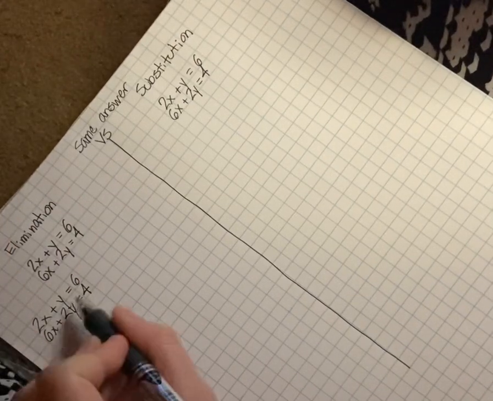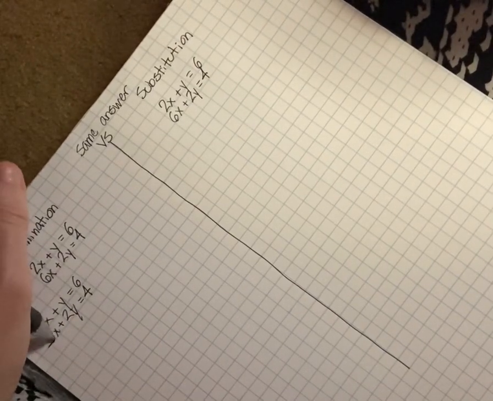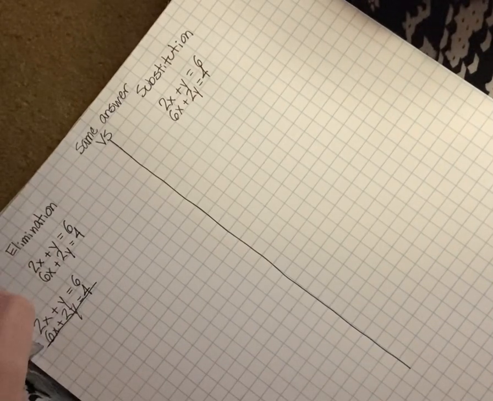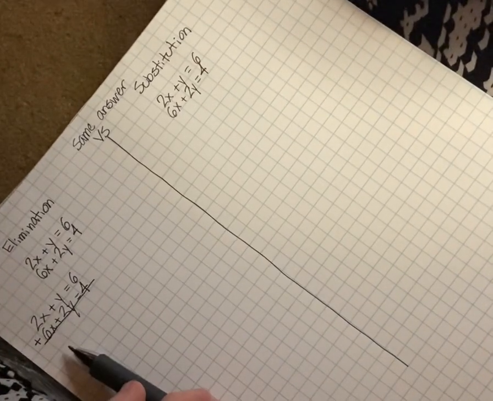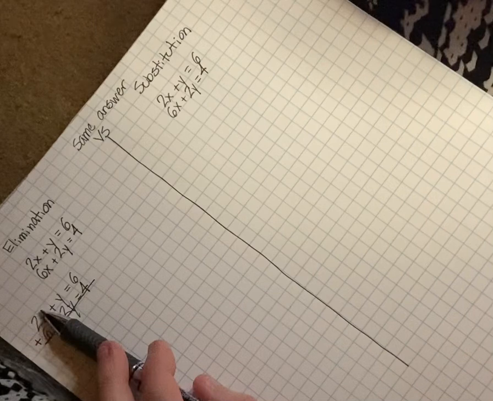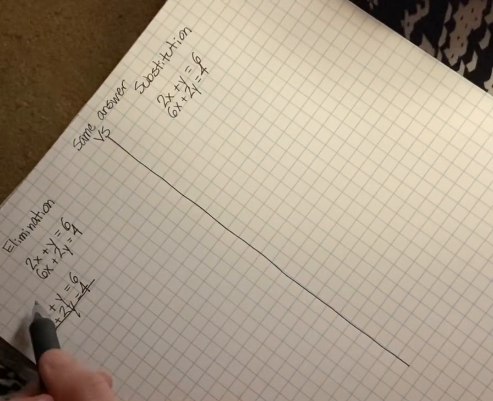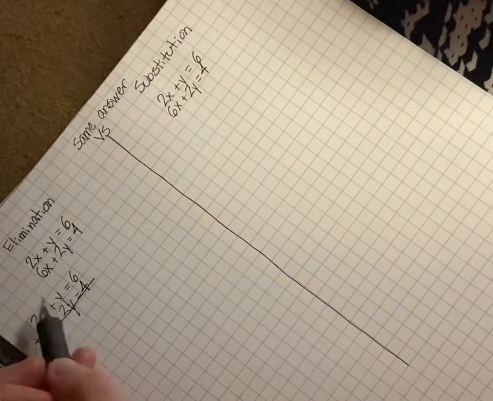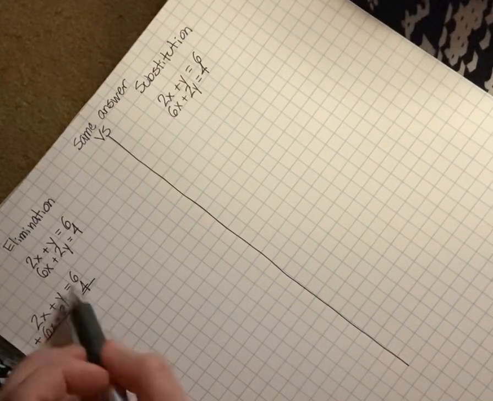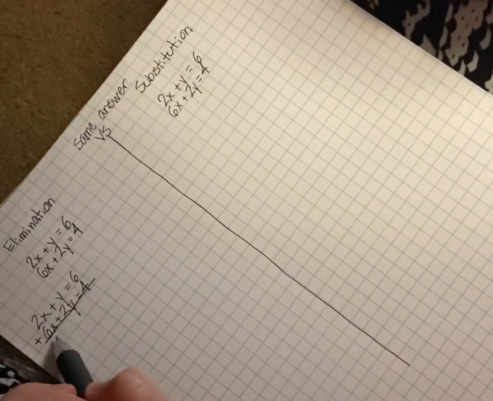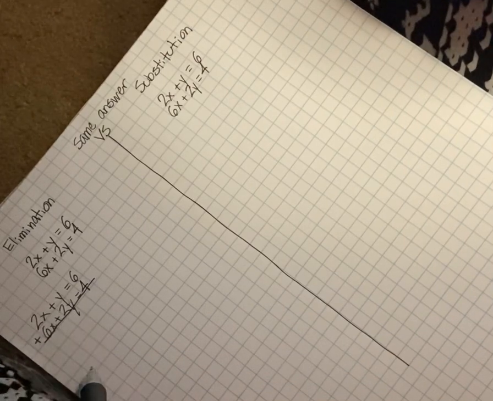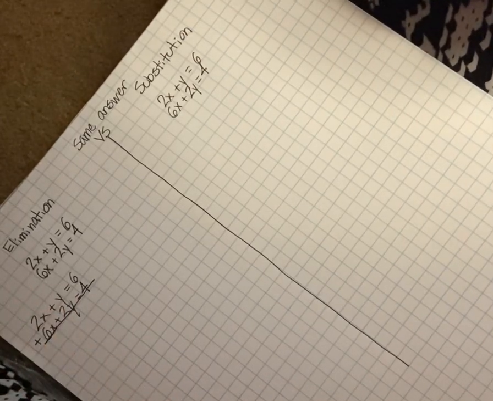Alright, now we're going to treat this like a giant addition problem. Okay? So I'll draw a line underneath it. I've got a plus sign. Now with my problem, the way it is right now, we're looking to see if we can eliminate, like knock off, cancel out any of our letters. We don't worry about the numbers here. We're worried about X or Y because we can't work with both at the same time. We need to get rid of at least one of them.